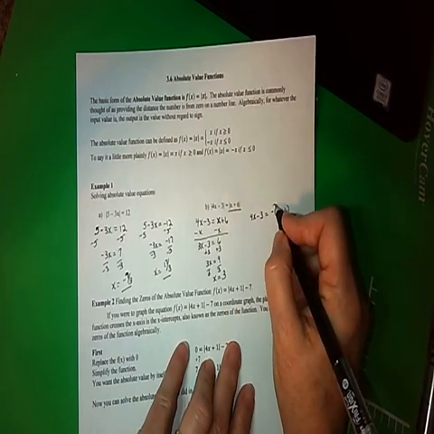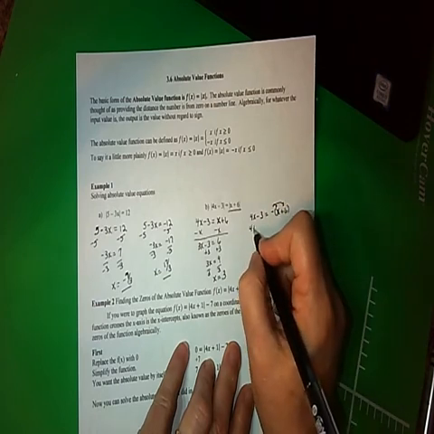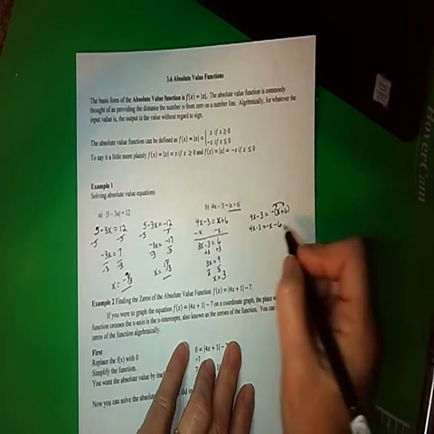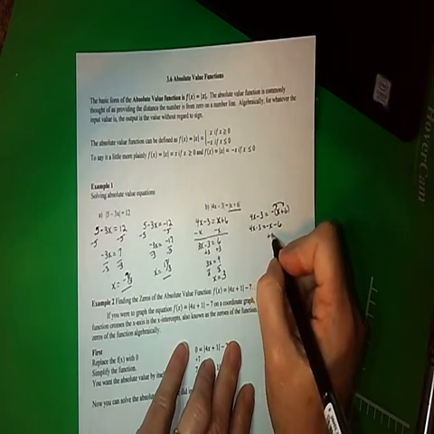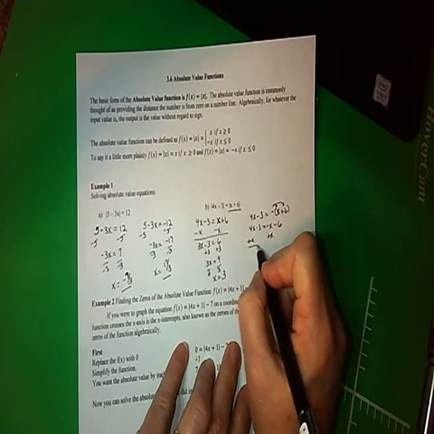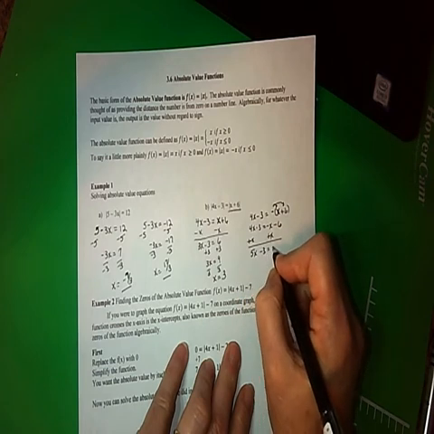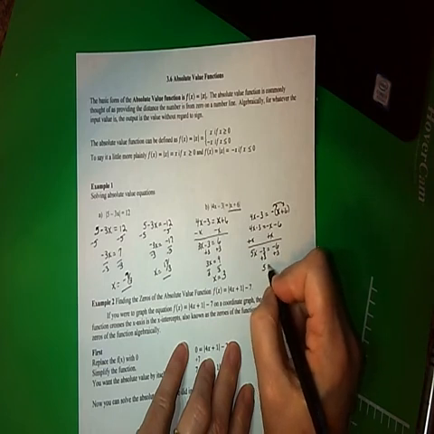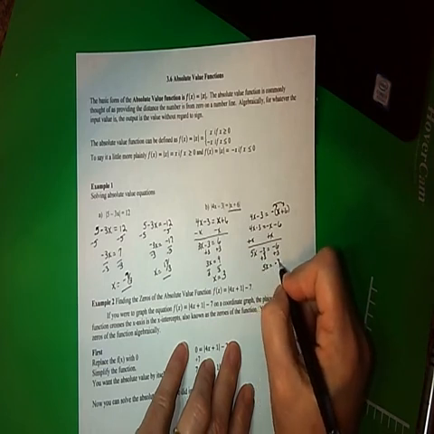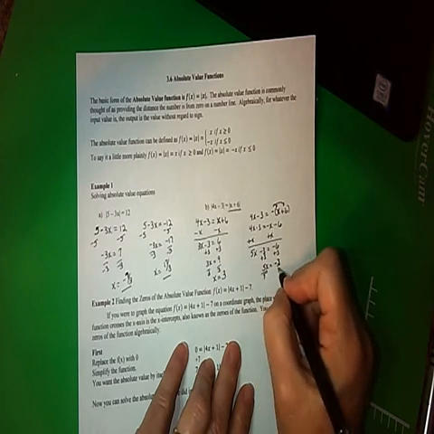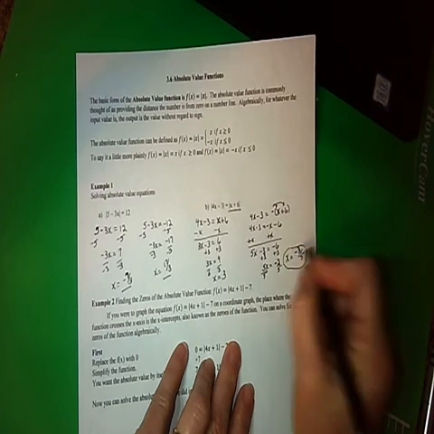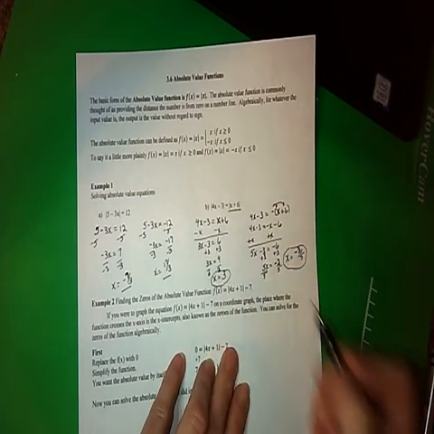I'm going to distribute the negative here and get 4x minus 3 equals a negative x minus 6. And we'll solve for x. I want to add x to both sides. 4x and 1x is 5x minus 3 equals negative 6. Add 3 to both sides. 5x equals negative 3. Divide by 5. X equals a negative 3/5. So x can equal a negative 3/5 or x can equal 3.